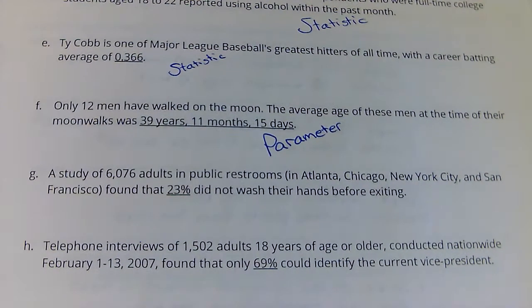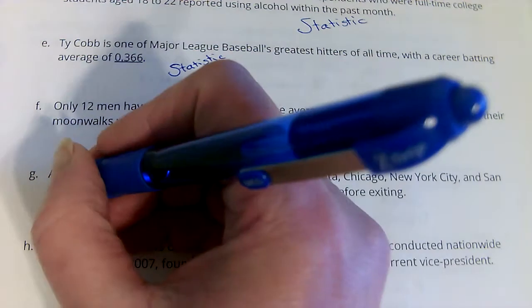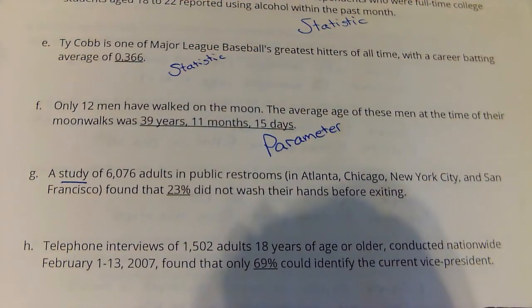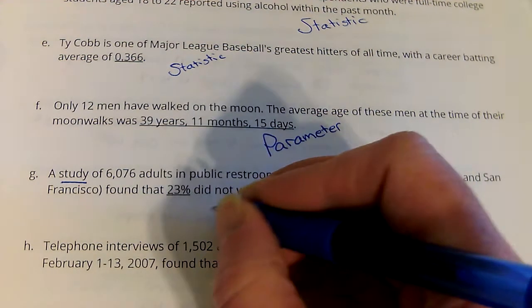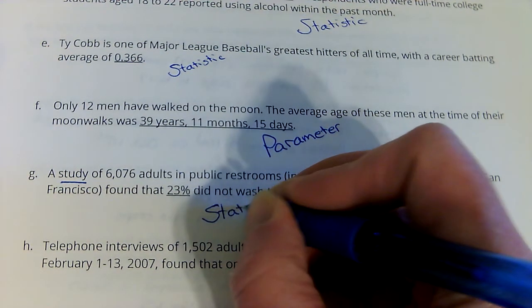A study of 6,076 adults in public restrooms found that 23% did not wash their hands. That's disgusting. But it's a study. A survey. That's a sample. That means this is a statistic.